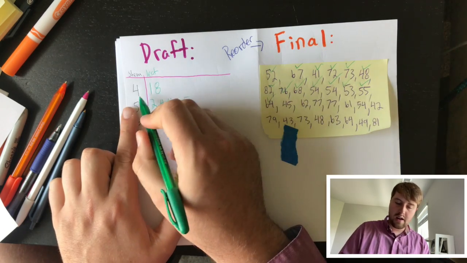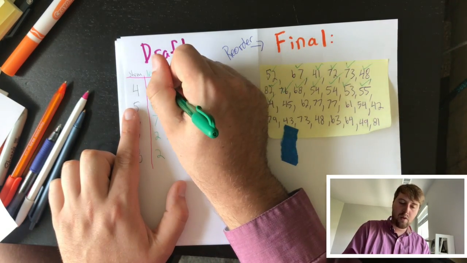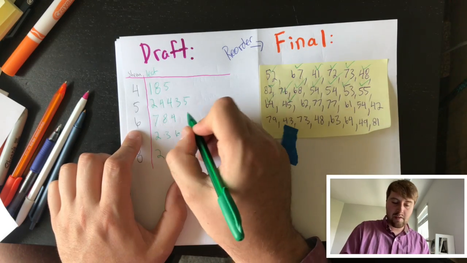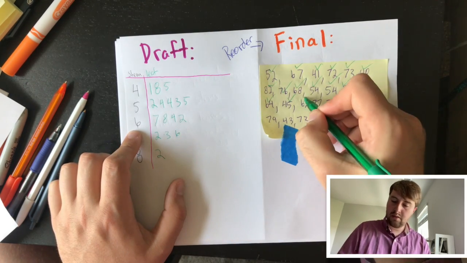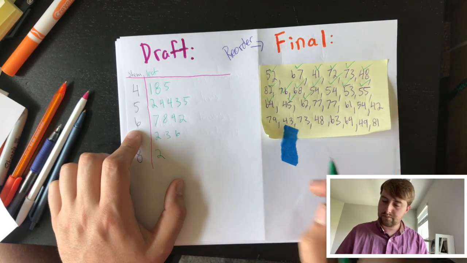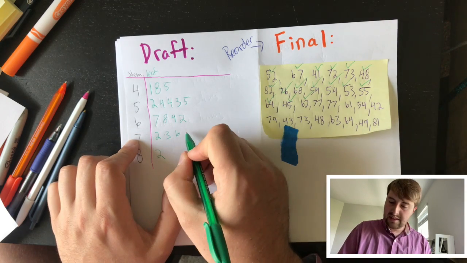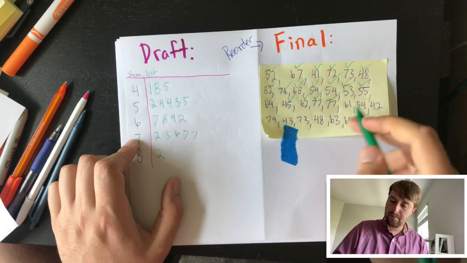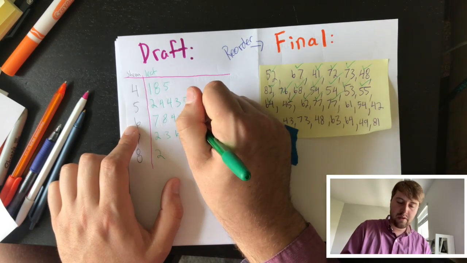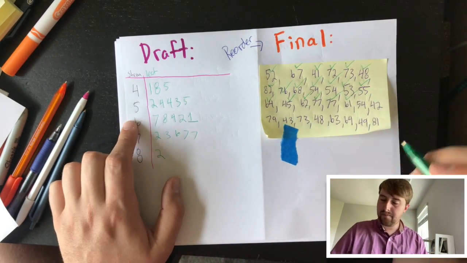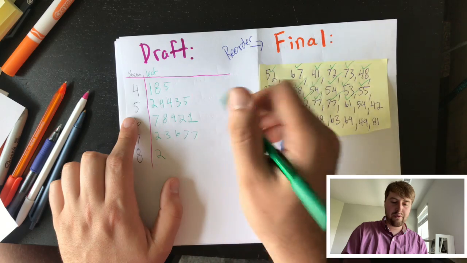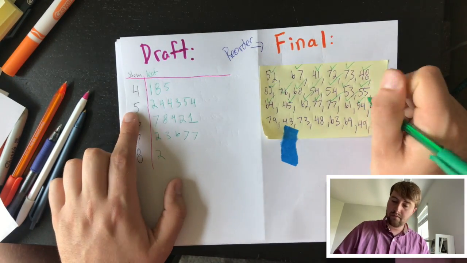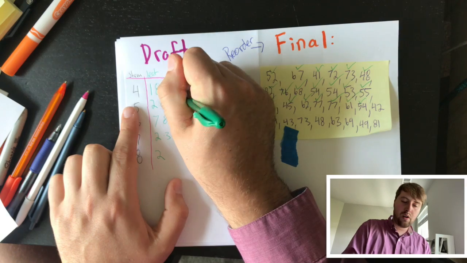Our next data point is stem 4, leaf 5 for 45. Then we have a stem of 6, a leaf of 2 for 62. Then 77 twice, so we get 2 7s under our 7 stem. 61, put a 1 under our 6 stem. 54, stem of 5, leaf of 4. 42 is a stem of 4, a leaf of 2.